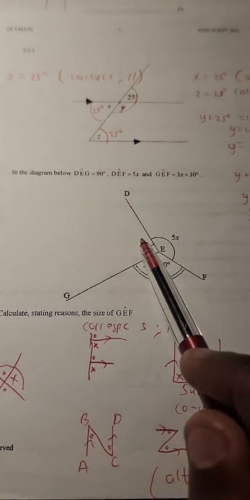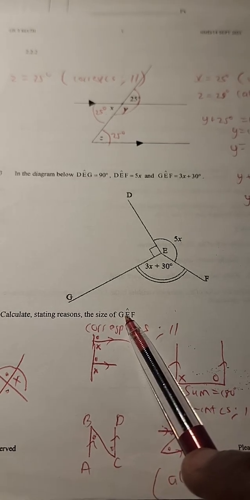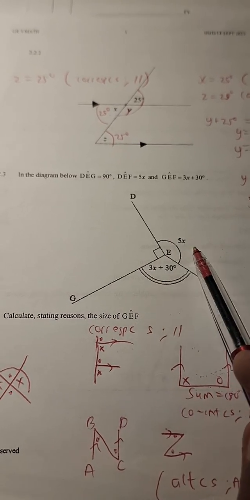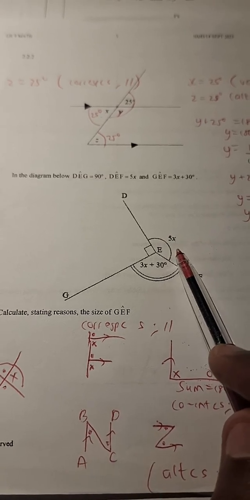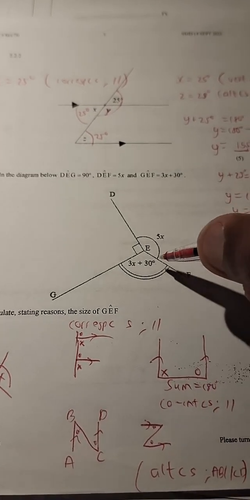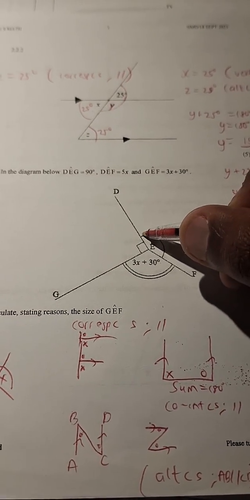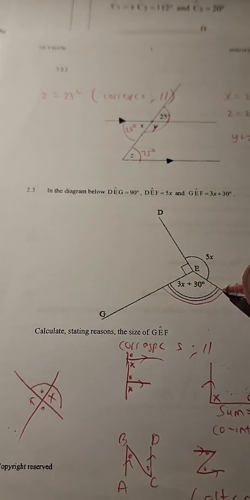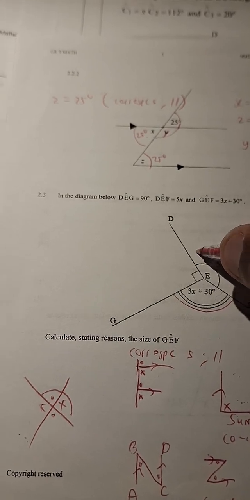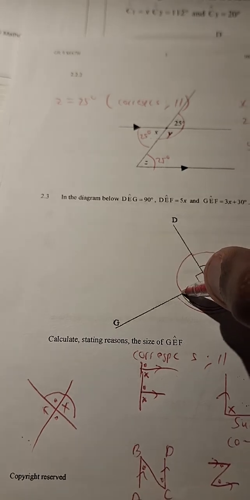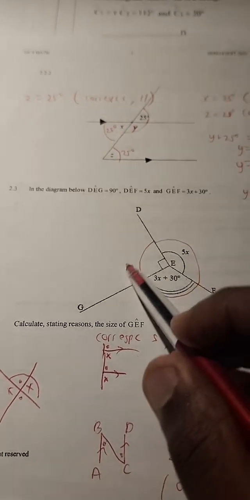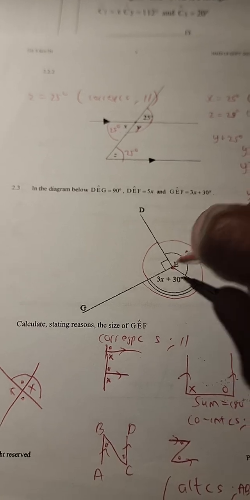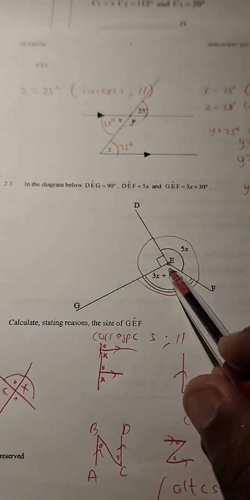Now guys, I'm sure you can see, in order to find the actual size of GEF, we are going to have to first find the value of x. That's what we need first. So how do we do that? This angle, 3x plus 30, plus that angle, 5x, plus that angle, 90. What are they completing? A revolution. They are completing a circle. These are angles around which point? This point, angle E.